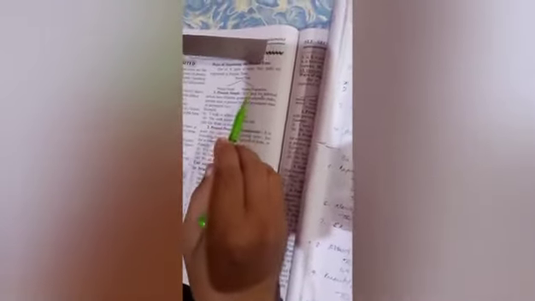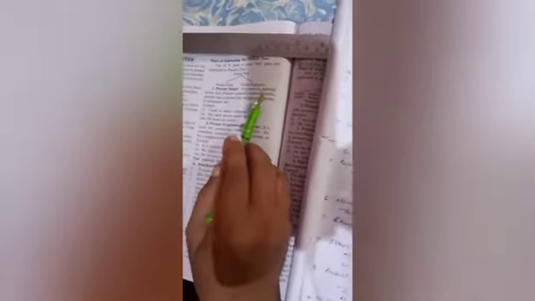Now, ways of expressing present time. Out of the eight forms of tense, two express present time: present simple and present progressive. Present simple is used for habitual action, laws of nature, general truth, scientific fact, present or permanent fact, etc.